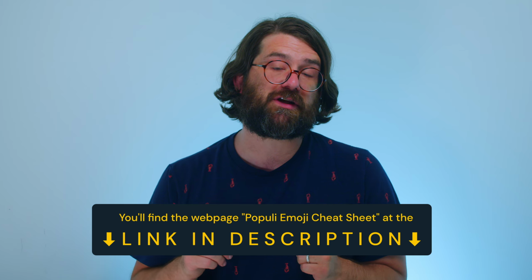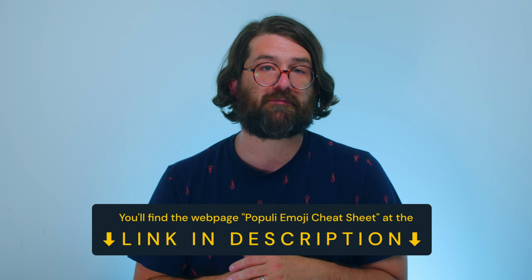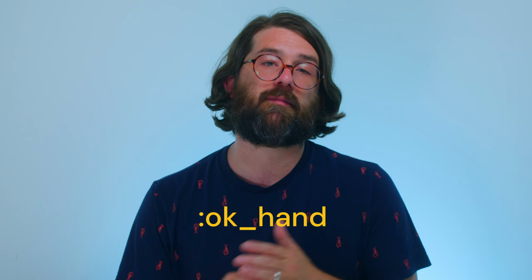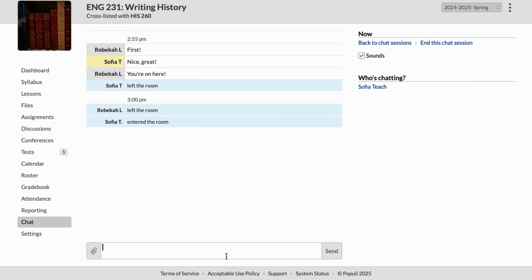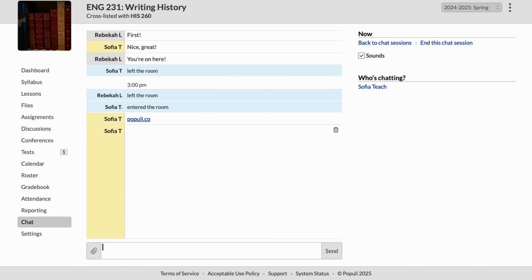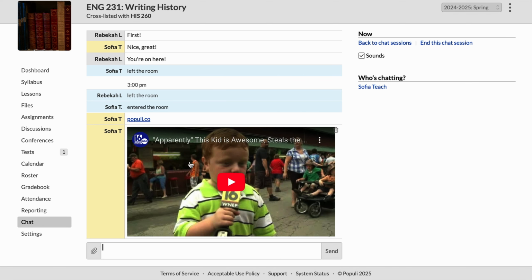I mentioned it, you can type in emoji. We have an emoji cheat sheet down in the description. The format for entering them is typing a colon, then the emoji name, then another colon. Anyone can post links to web content. Links should automatically become clickable, but certain types of links will embed content directly in the chat.